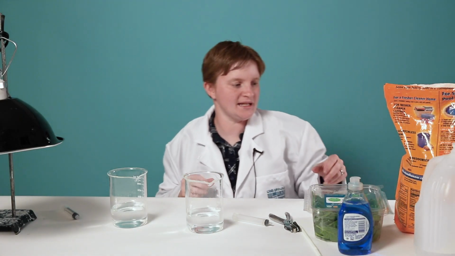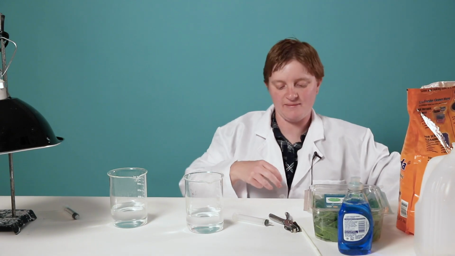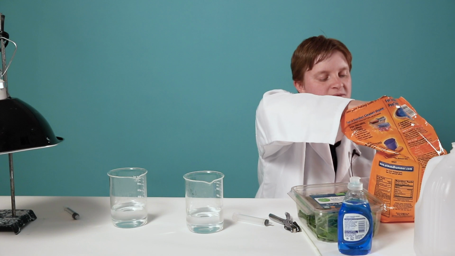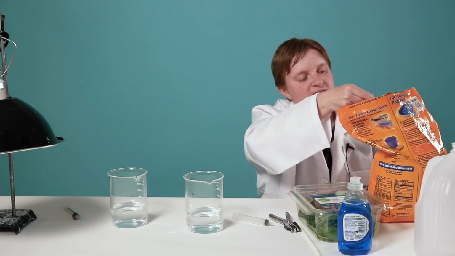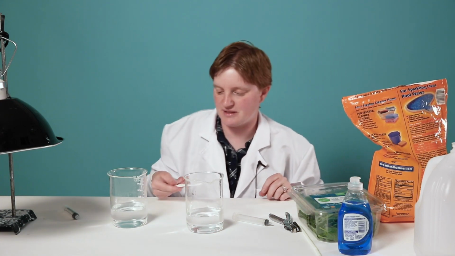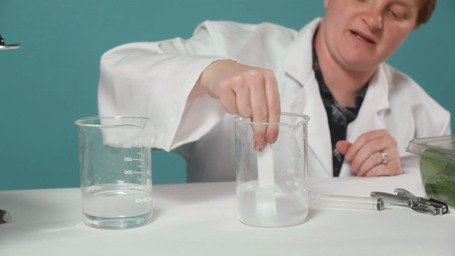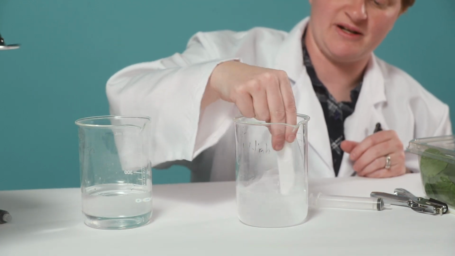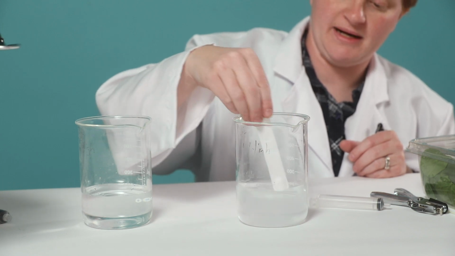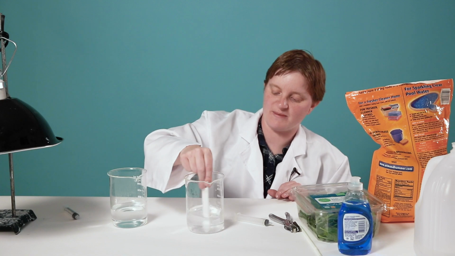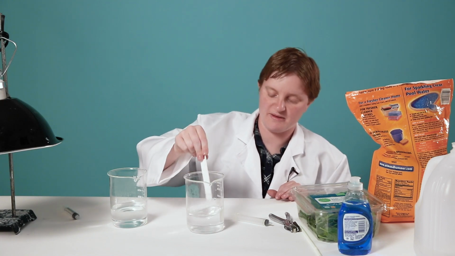And then we're going to add some carbon dioxide to our glasses here, because plants need carbon dioxide to do photosynthesis. So we're just going to put some baking soda in there. Normally there's carbon dioxide in the atmosphere, in the air, but since we're going to be putting our plants in water, we're going to just add the carbon source to the water there.